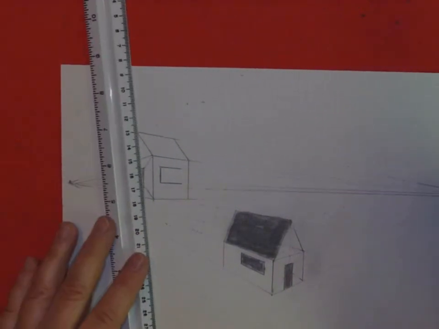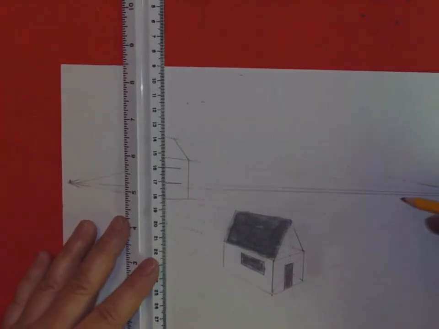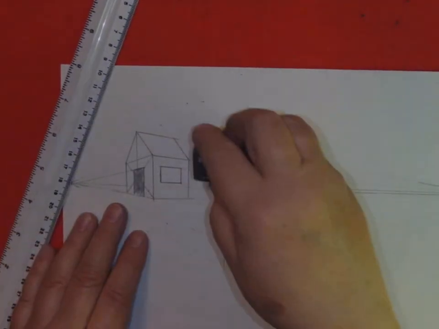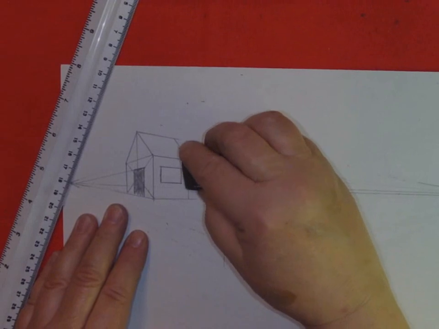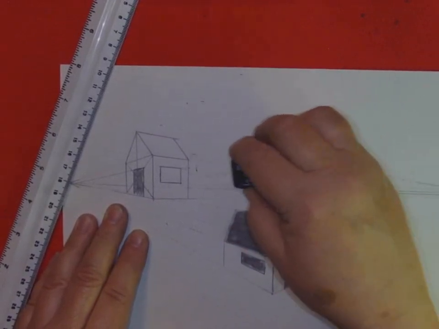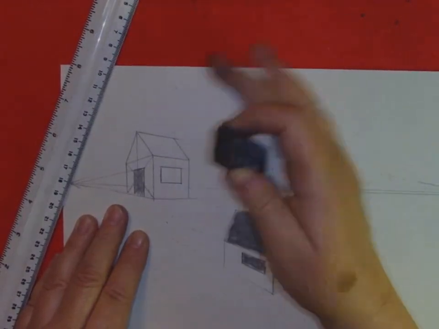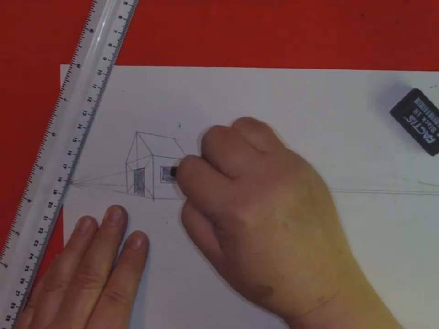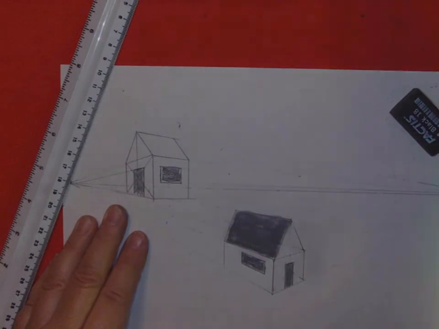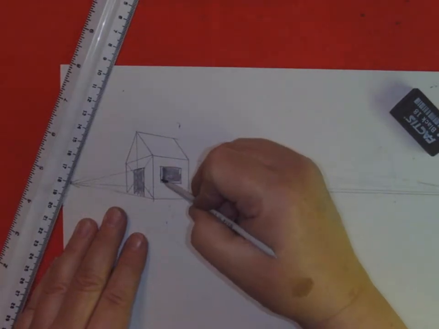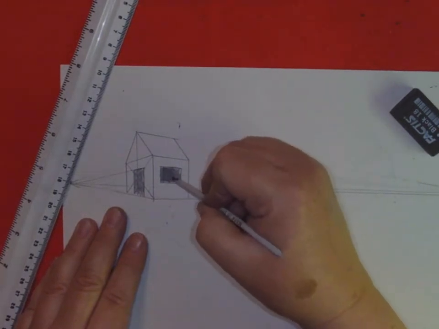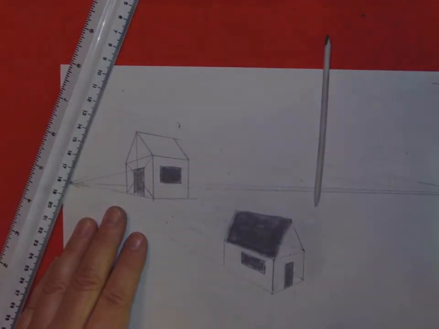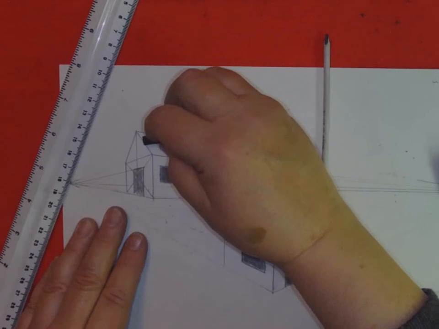So remember to keep your lines light so that you don't have a lot of difficulty in erasing later on. So I have them really light once they leave the building. Gonna fill that in. Alright. And I think I'll fill in the roof also.